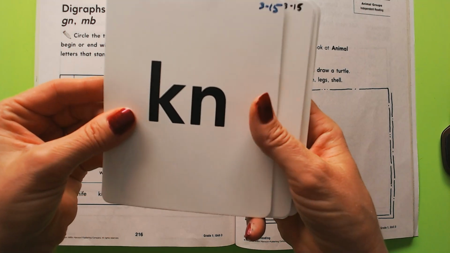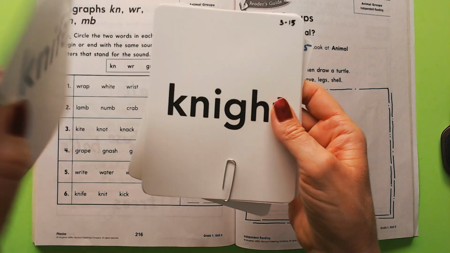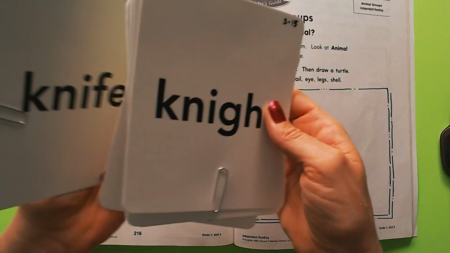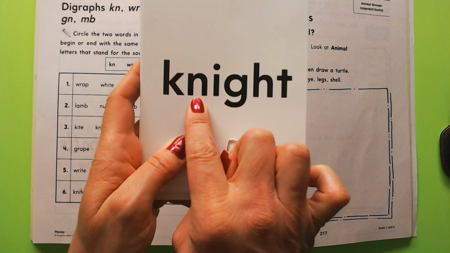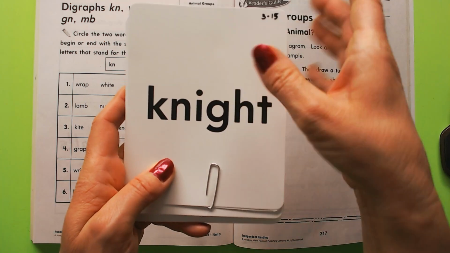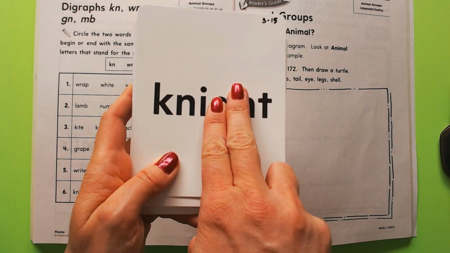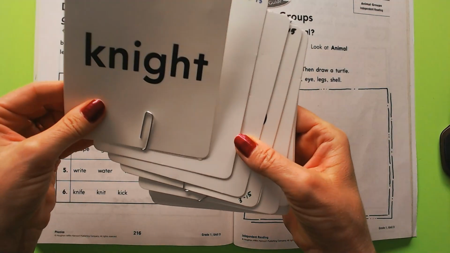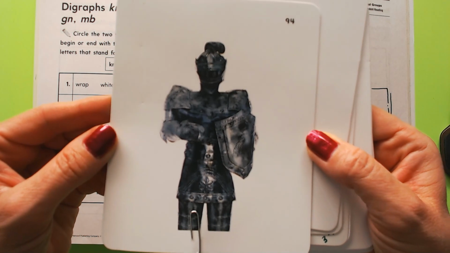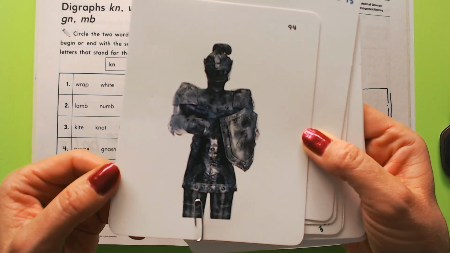Like knife. Knife. There's a picture of a knife. Not a very sharp one. This says knife, it starts with a KN. KN makes that sound. And you'll learn later that IGH, you just ignore the GH, and it just says its name. Night. This kind of night is not like night time. It's like a long time ago, men used to dress in armor like this and do good deeds, and they were called knights.